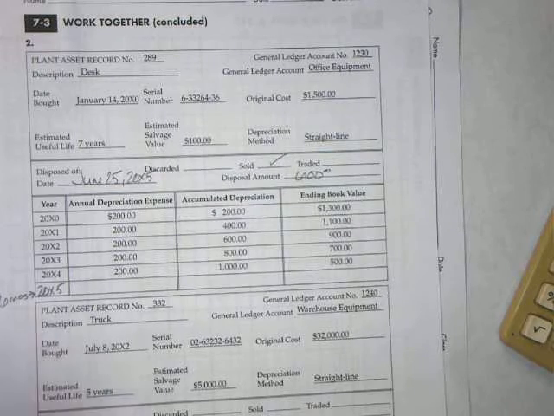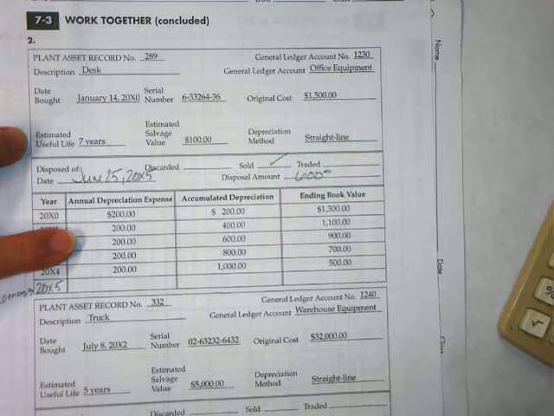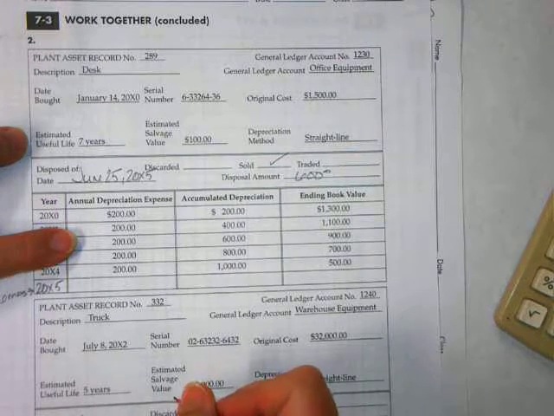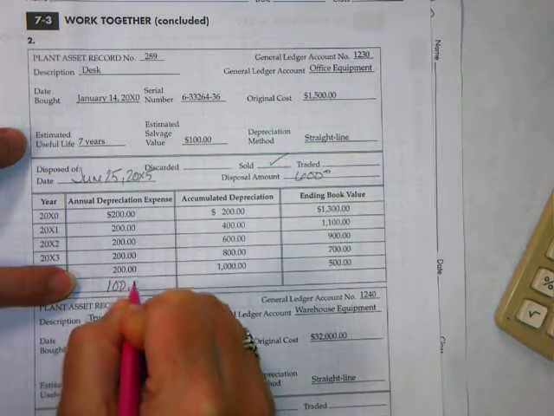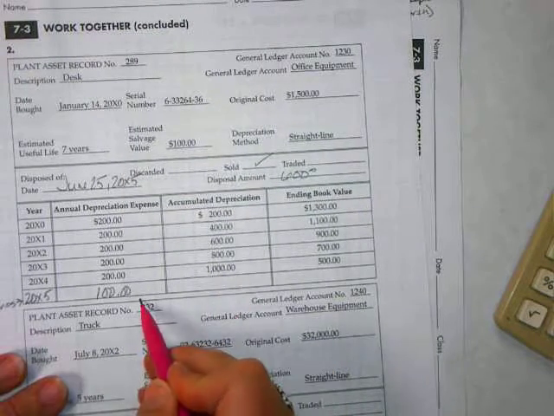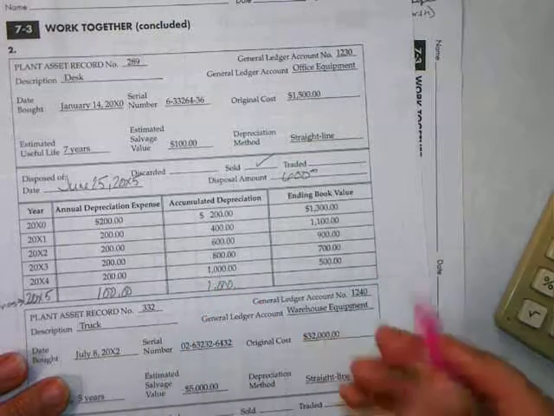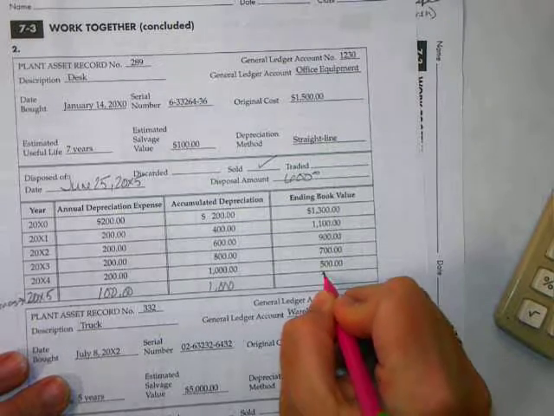So annual depreciation is $200 divided by 12 times 6. 99, so we're going to make it an even 100. Okay, $1,100 will be our new accumulated depreciation. And our new value will be 400.